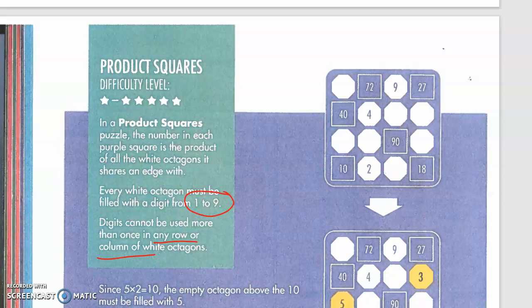In this puzzle, we are going to fill in product squares. What that means is every square is going to be the product of any of the octagons that are touching it, either horizontally or vertically, not diagonally. And we need to always fill in with a digit 1 through 9. Any row or column cannot contain more than one of the same number, but you could use it more than once in the puzzle itself.